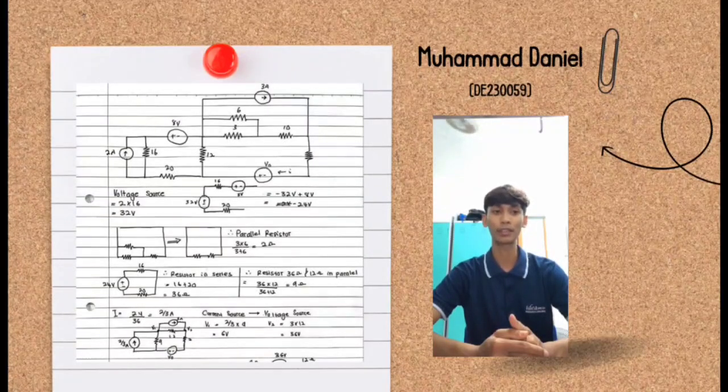Back to the left side, resistors in series, 16 ohms and 20 ohms. We add, we get 36 ohms, and we conclude with parallel 36 ohm and 12 ohms. After we calculate, we get 9 ohms. For the I, we get 34 divided by 36, and we get 2/3 ampere from the current source to the voltage source. So V1 is 2/3 multiplied by 9, we get 6 volt, and V2 is 3 multiplied by 12, we get 36 volt.